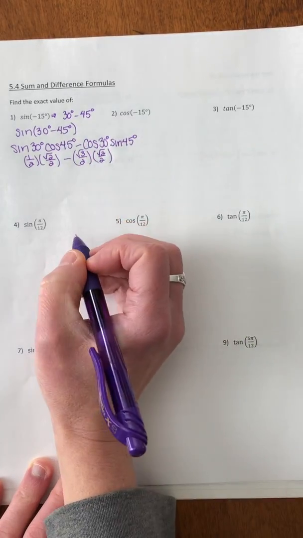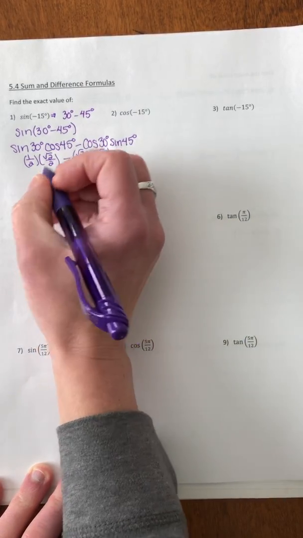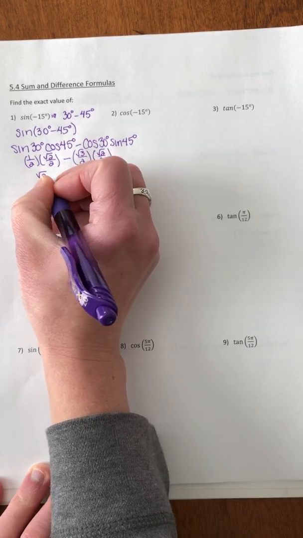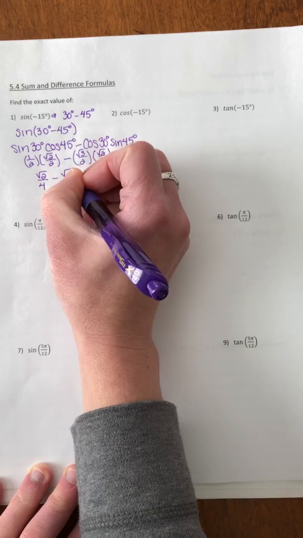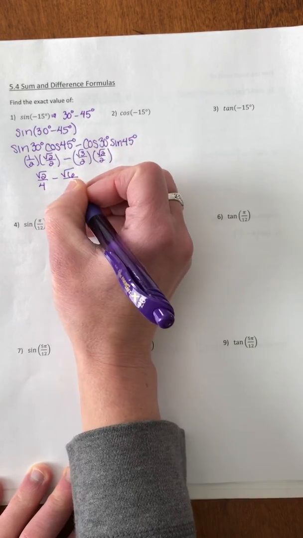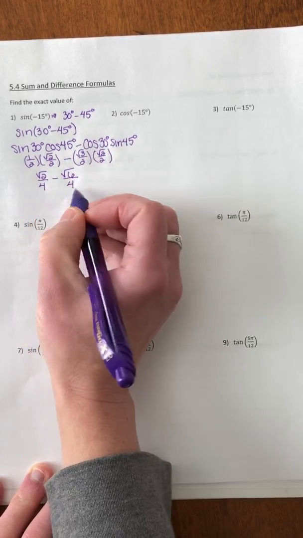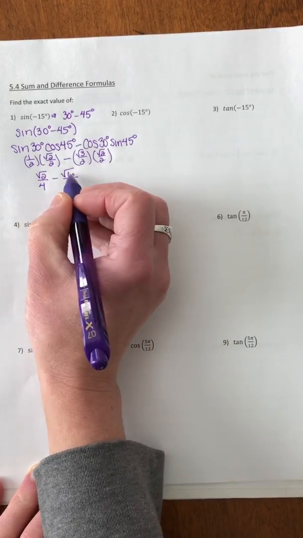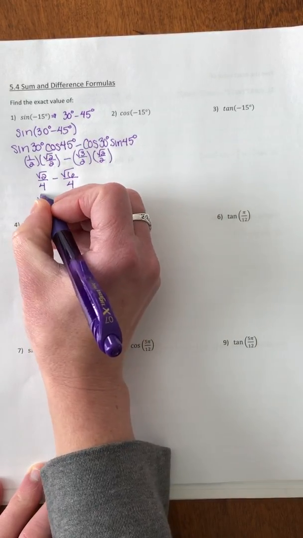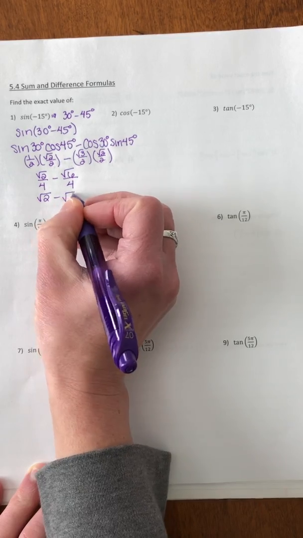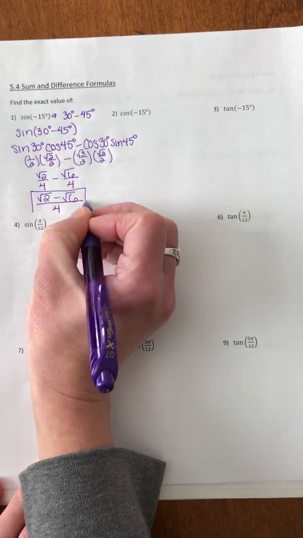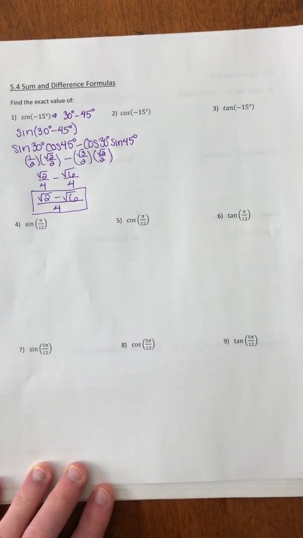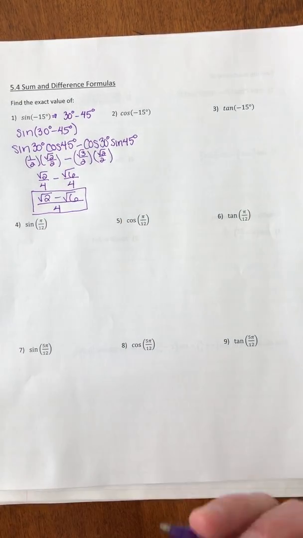Okay, so we're going to do a little bit of simplifying. So we've got radical 2 over 4 minus radical 6 over 4, because you can multiply inside the radicals, and now you've got a common denominator. These are not the same radicals, so we can't combine them. It's going to be radical 2 minus radical 6 all over 4, and that is my final answer. Okay, so you go through and do that for every single one of these.